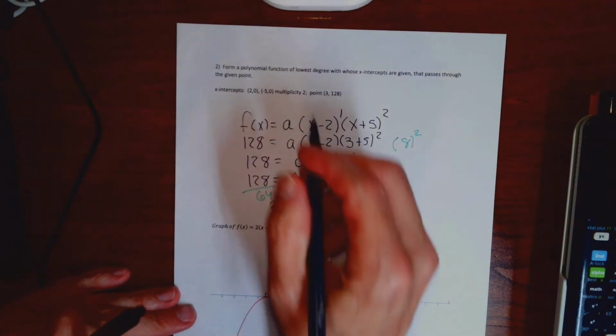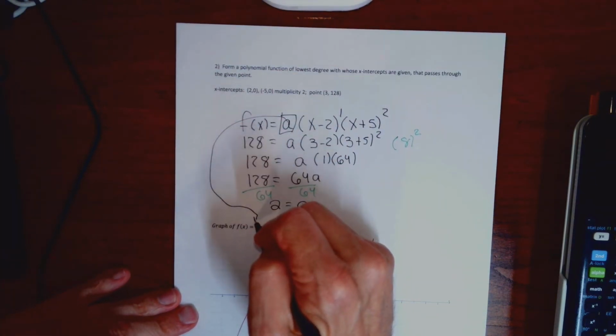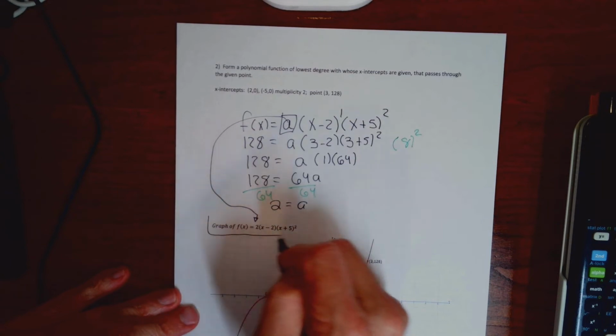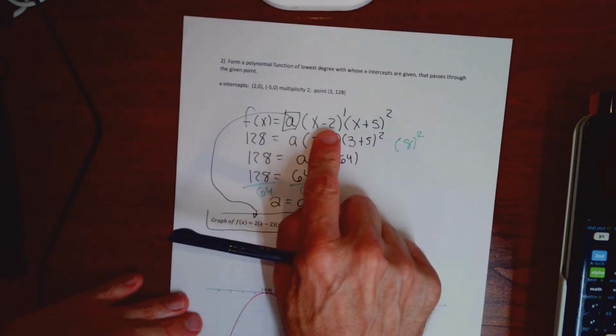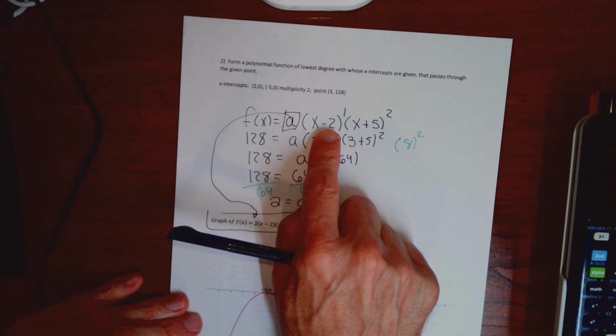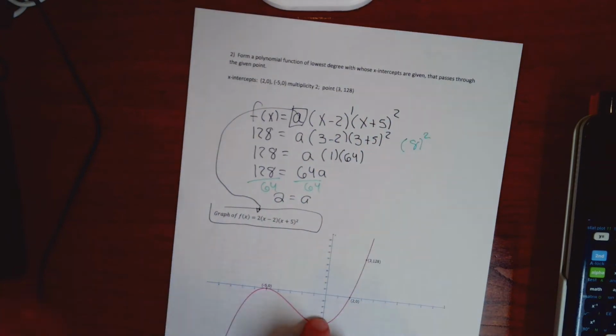That gives me 2 equal to a, which means I need to change that a to 2, and then here's my answer. My answer has a 2 in front of the parentheses, and there's my x-intercept of 2. The factor is x minus 2. My x-intercept of negative 5 with multiplicity 2 comes from the factor of (x plus 5) squared.